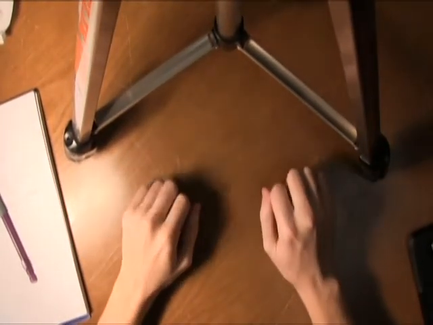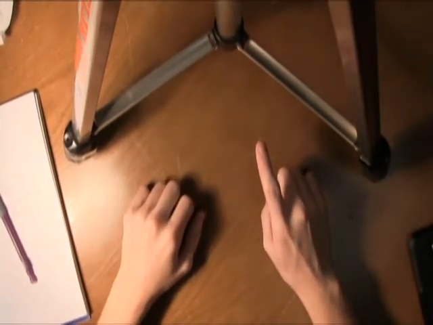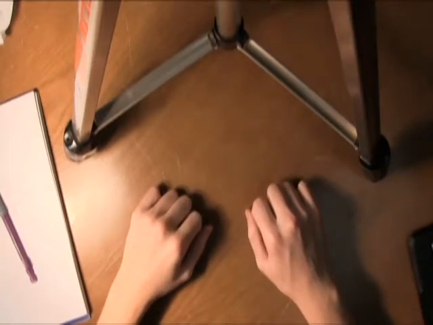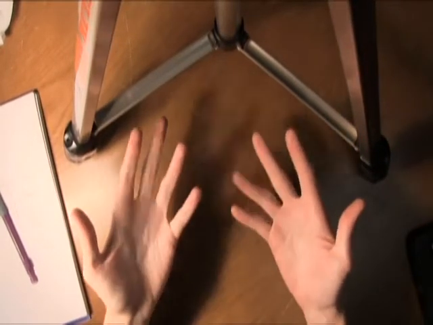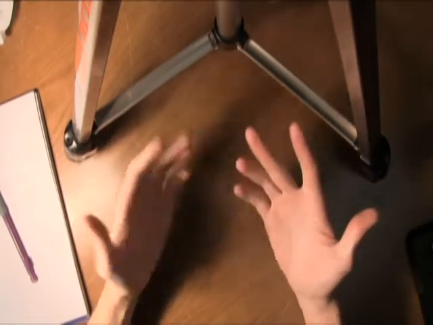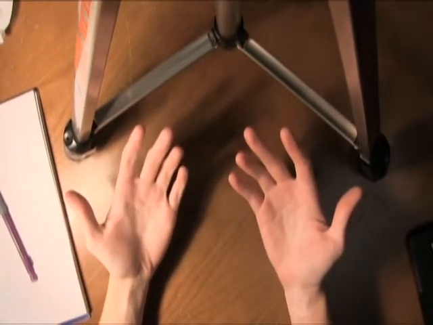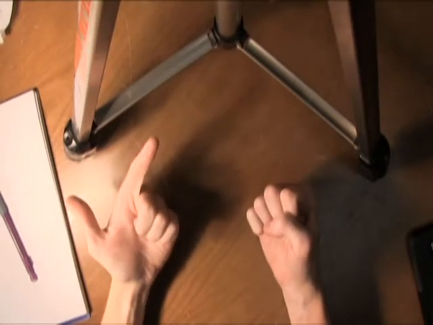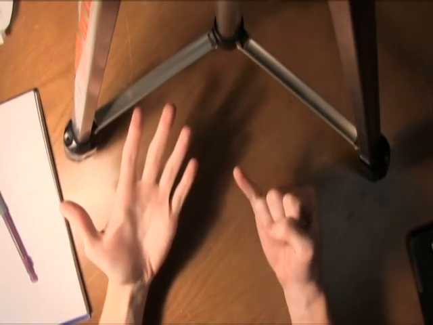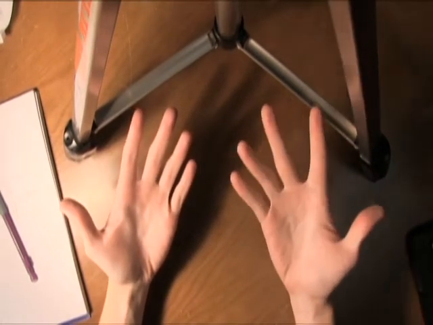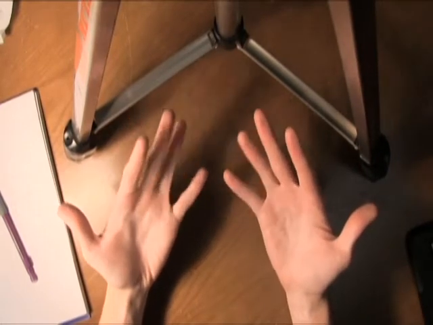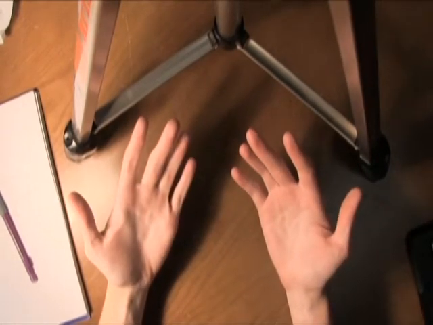Okay guys, hello. I wanted to show you one last thing before I finish off this vlog, and this is how to count binary on your fingers. You know, you can count in decimal with your fingers. Everybody does it since you're a kid. Okay, you've got 1, 2, 3, 4, 5, 6, 7, 8, 9, and 10. 10 fingers. It works out fairly well.